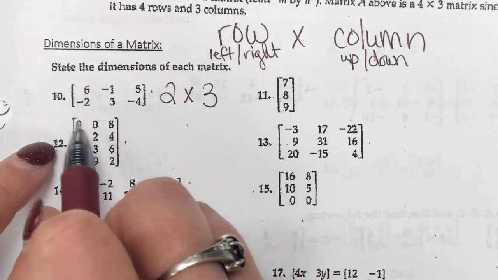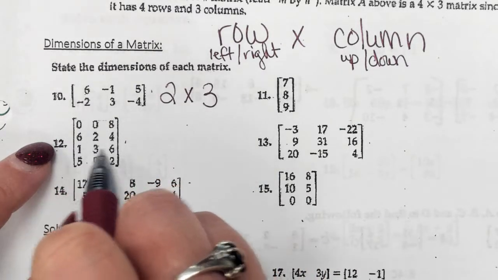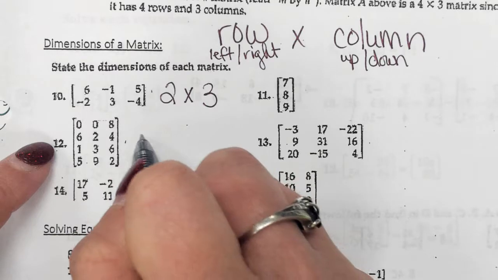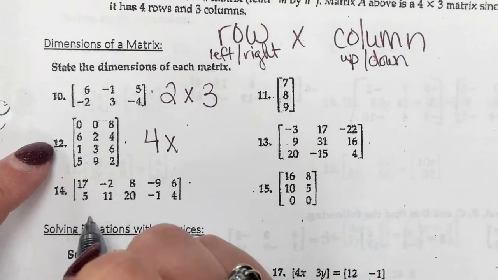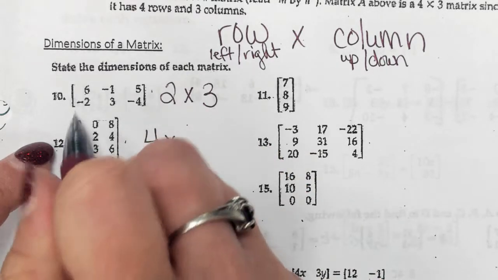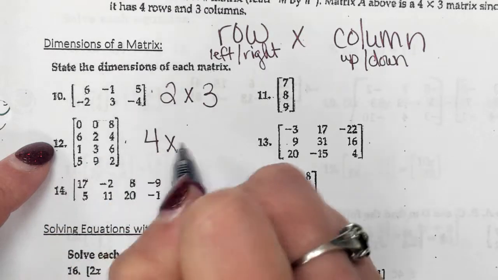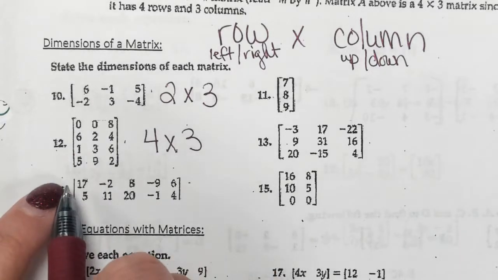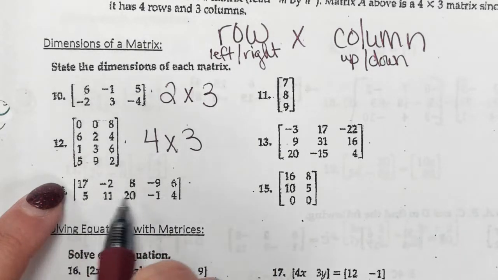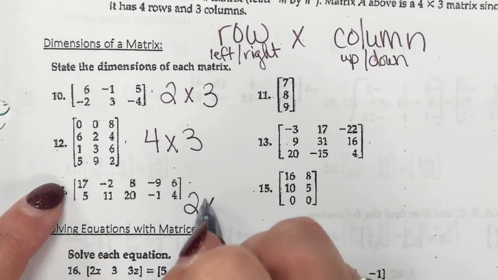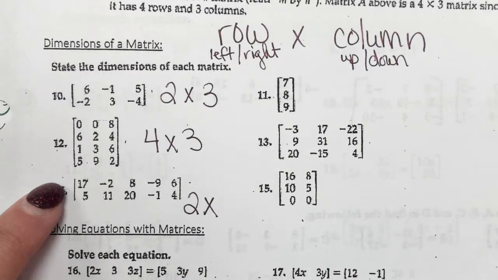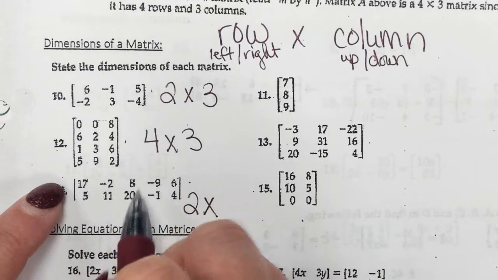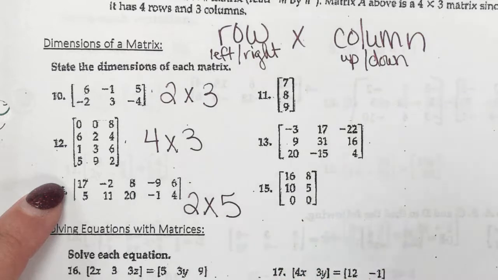Let's go down. How many rows does this one have? 4 left and right. And then how many up and down do we have? 3. There you go. That's it. All right, what about 14? How many rows are there? 2. Make sure you write the X. And then how many up and down? 5. There you go.